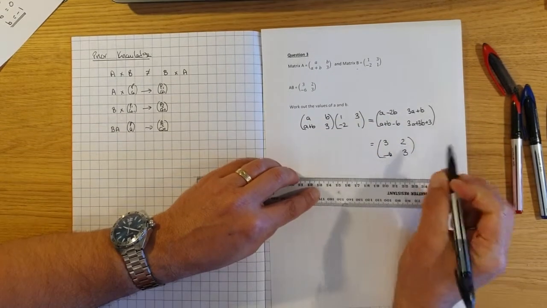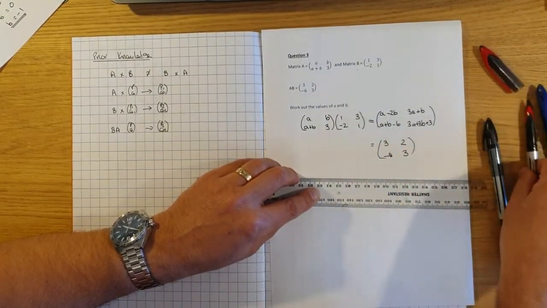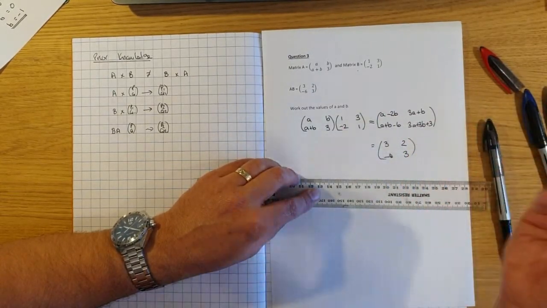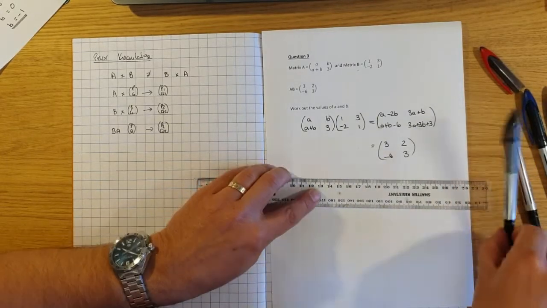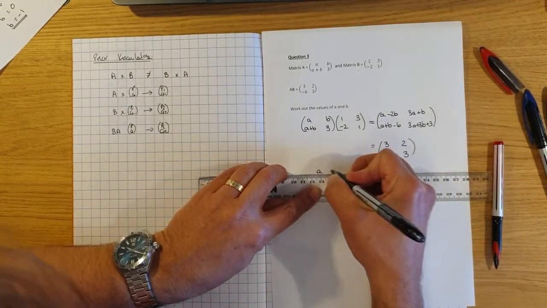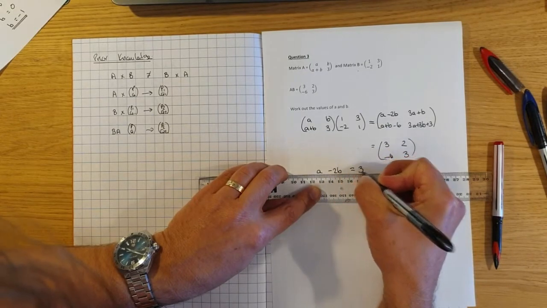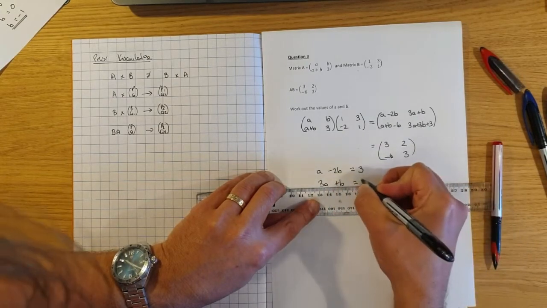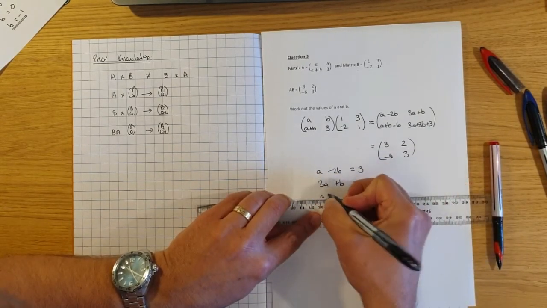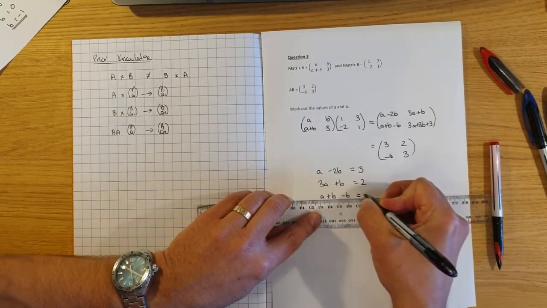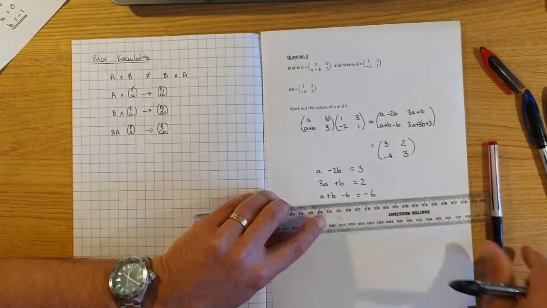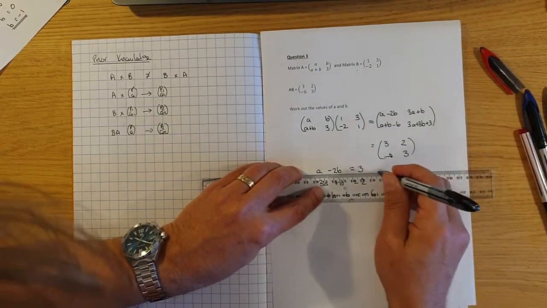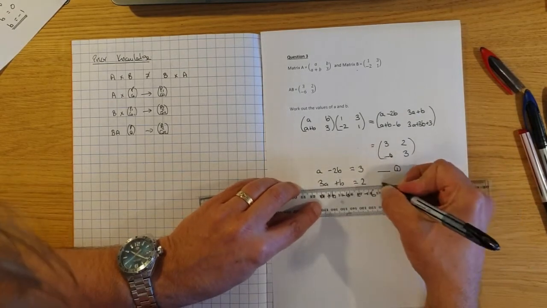Therefore, I can equate any of these. Let's pick one. Doesn't really matter which one. Well, I'll tell you what, let's do them all. A minus 2B equals 3. I can say that 3A plus B equals 2. And I can say that A plus B minus 6 equals minus 6. This last one's quite interesting. I can pursue any one of these. Let's give them names. Let's do this properly.